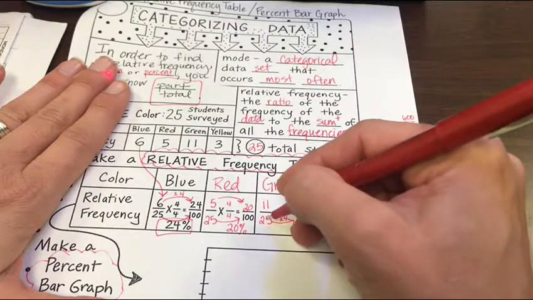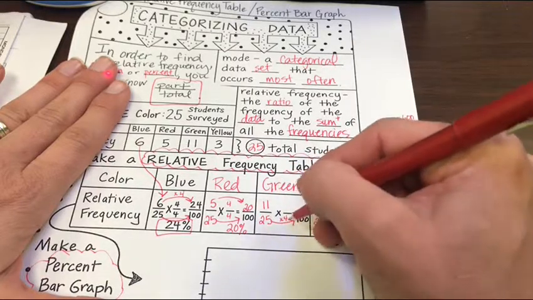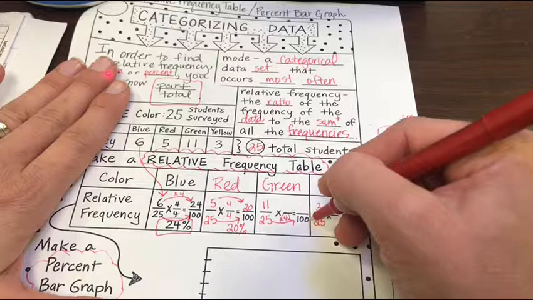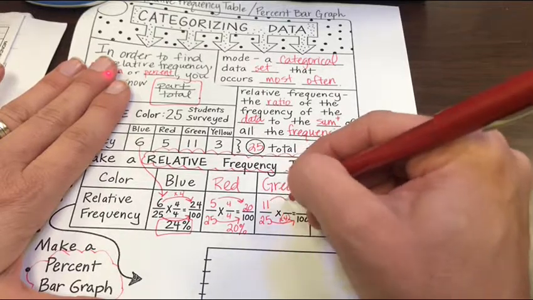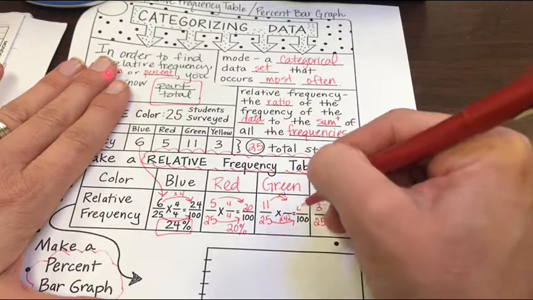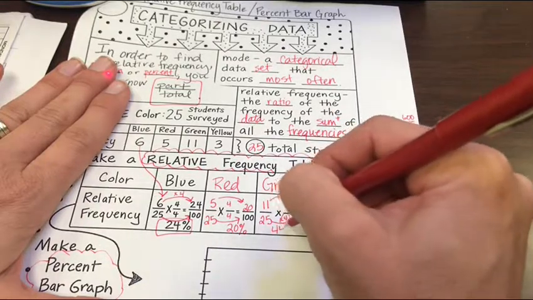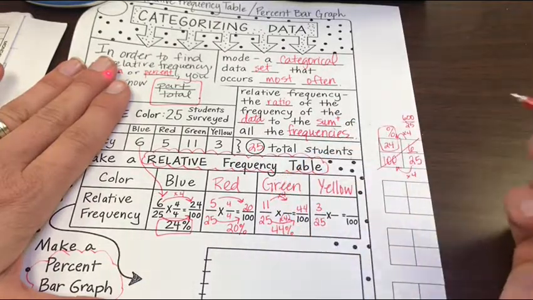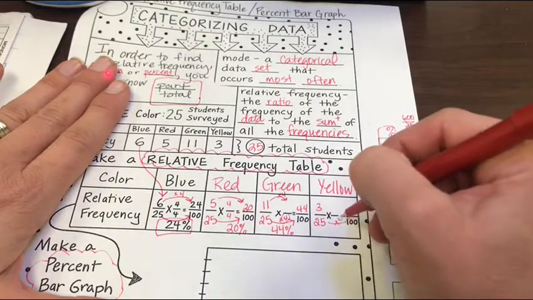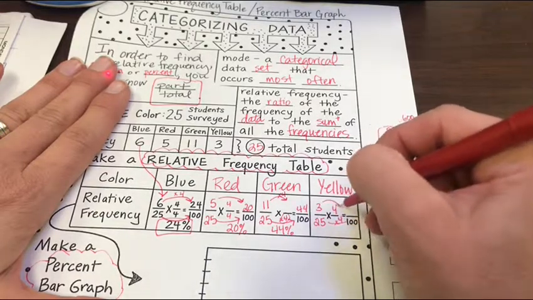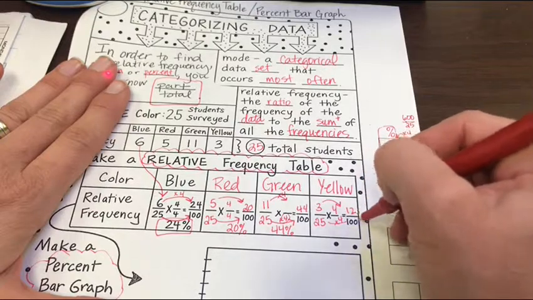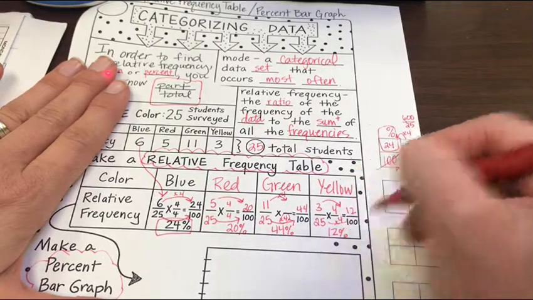So if your total was different, what you're multiplying would be different to get to 100. So since we're multiplying by 4 in this one, we're going to multiply by 4 here and get 44. 44 out of 100 is 44%. Same thing here, times 4, it's going to be 12. So 12 out of 100 is 12%.